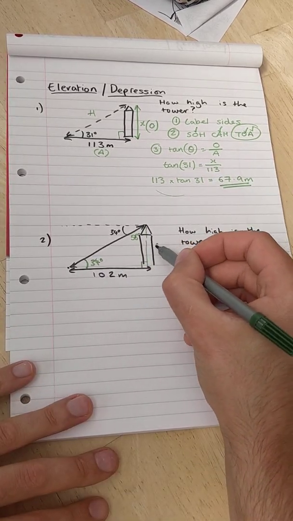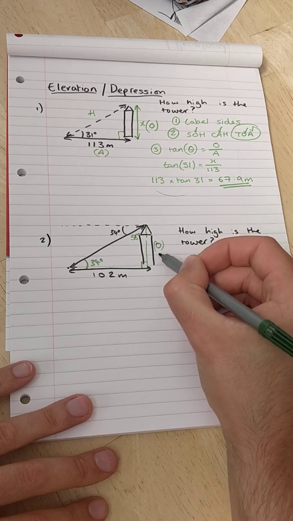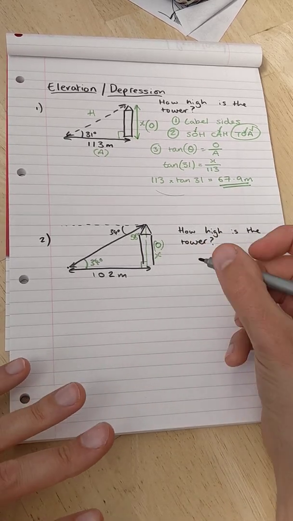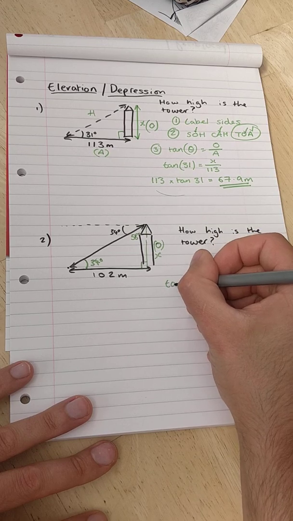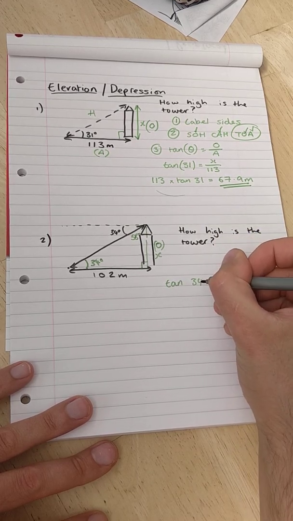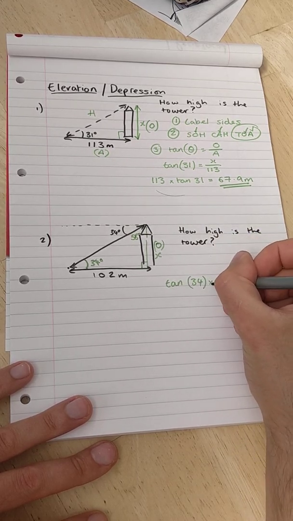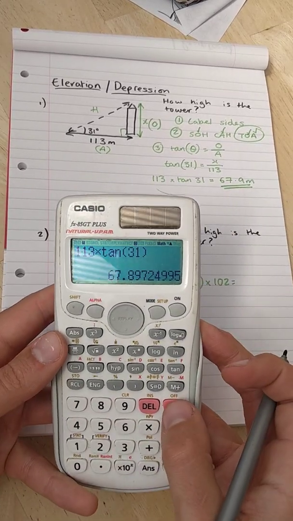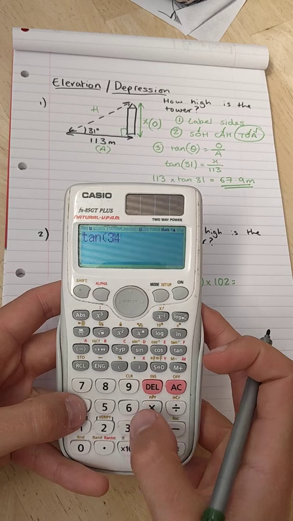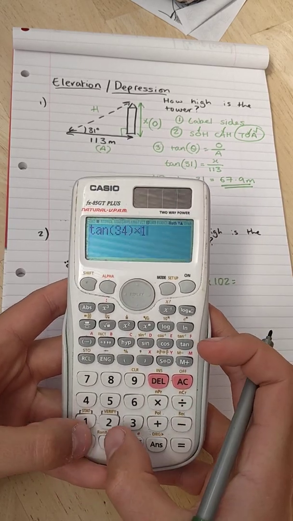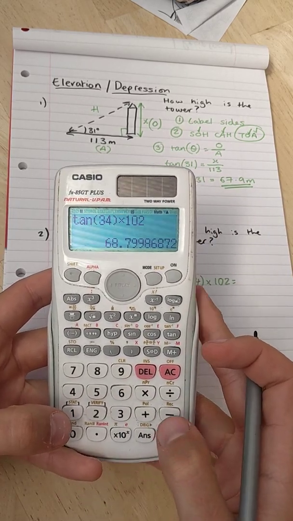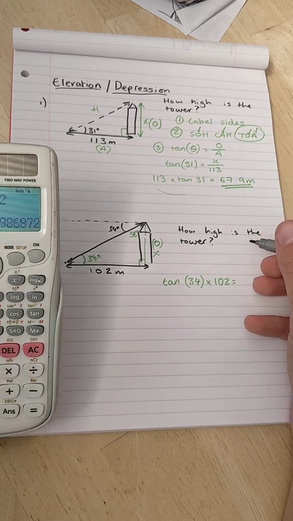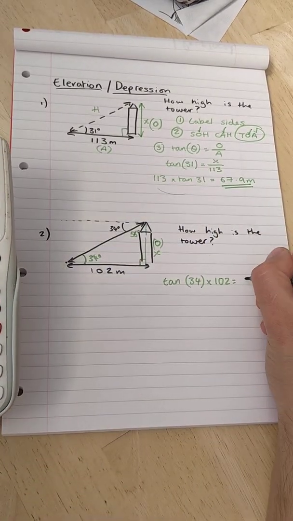This is my opposite, my X, so it's exactly the same as before. So it would be tan 34 times 102, and I get 68.8 for that one.